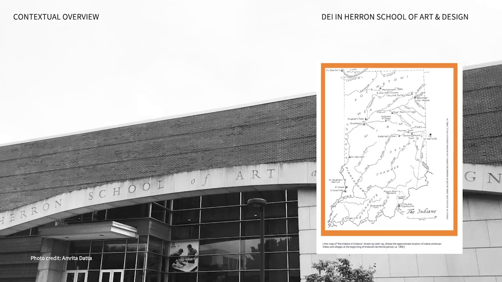Herron School of Art and Design is a college within Indiana University. It is located on the ancestral territory of native tribes where the city of Indianapolis was founded. The city was built by European immigrant settlers in the 1830s and saw an influx of African American settlers shortly. Studying the Herron context provides useful insight into how other art colleges and design schools might address future DEI issues.